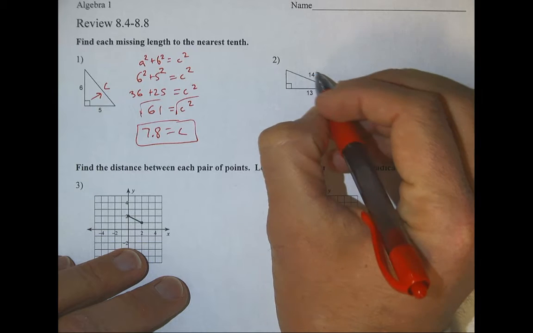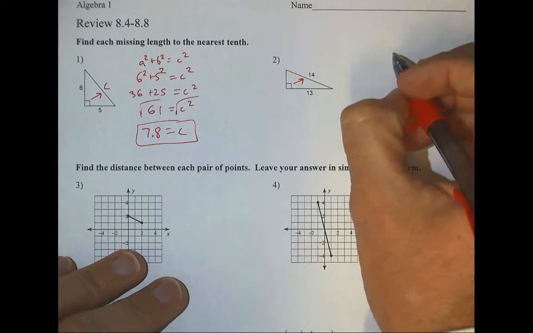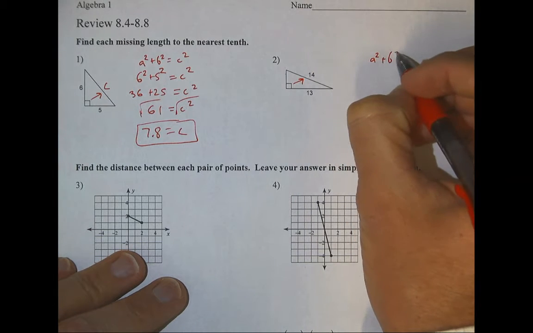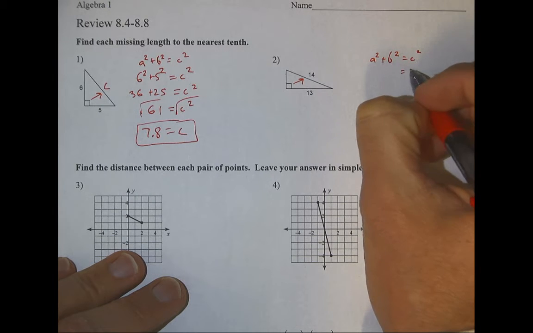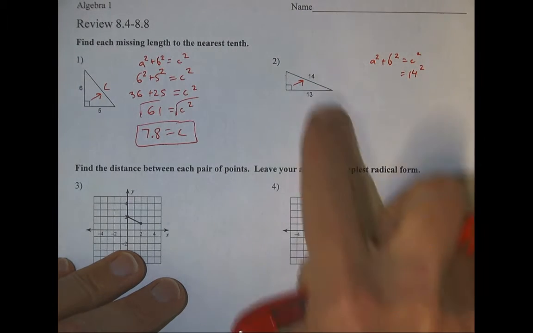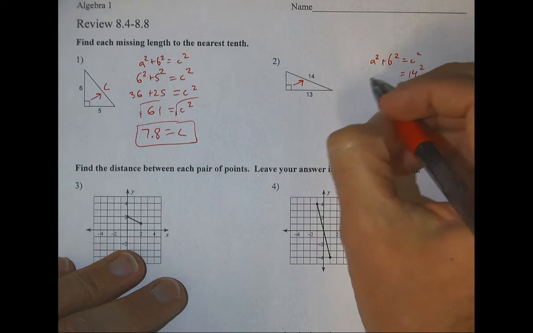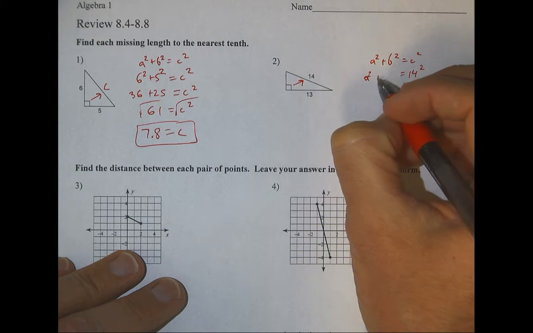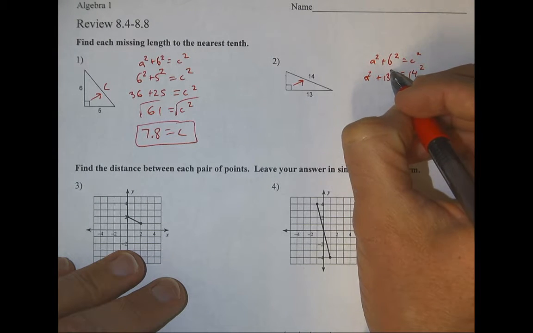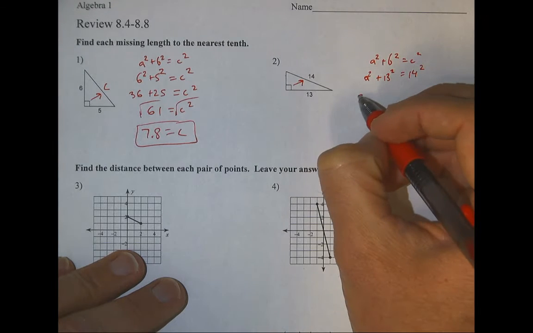Number 2. So for this one, here's your A and your B. We're missing one of them, and we have C. So when I go ahead and plug into this equation, I have to put 14 in for C. Now where you put the 13 doesn't matter. Either spot is fine. So I'll put it in for B, but you could put it in for A. And then you're going to go ahead and expand those.